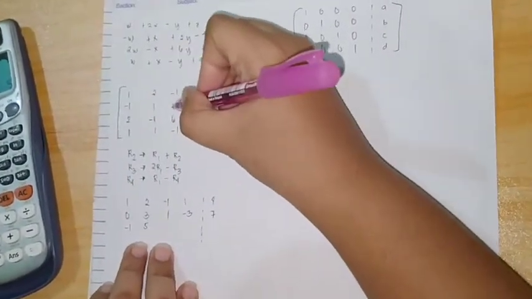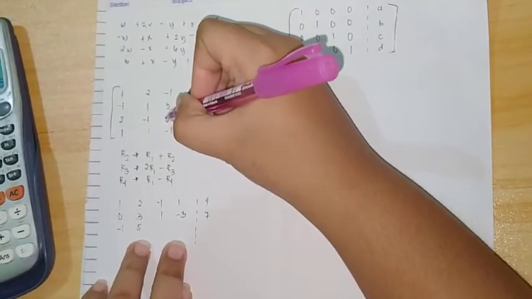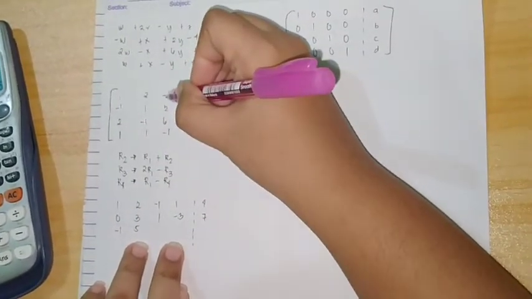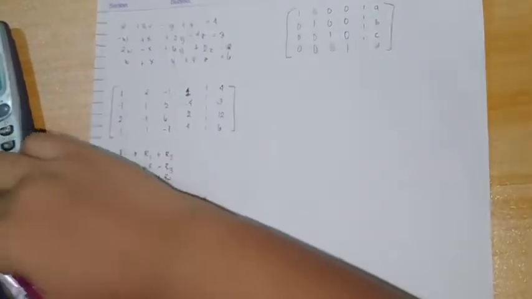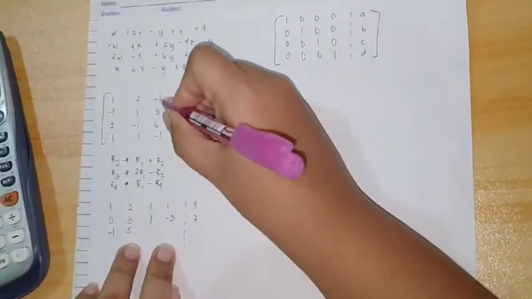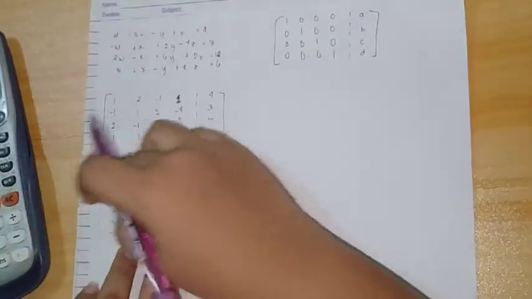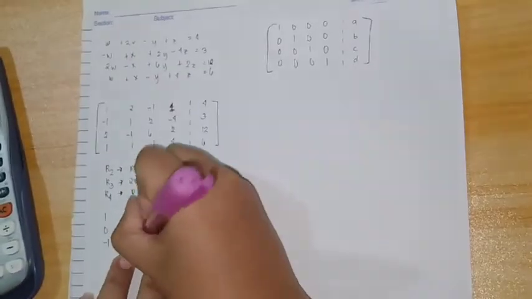Now, here we have negative 1 times 2. Negative 1 times 2 is negative 2, minus positive 6. So we have negative 8.